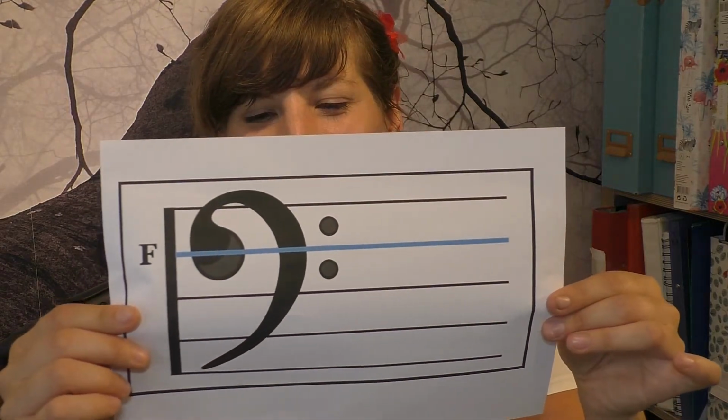Every time you go A, B, C, D, E, F, G, it starts over again, A to G, A to G, until eternity. Okay? So that's how it works with music. You don't have so many letters to think about.